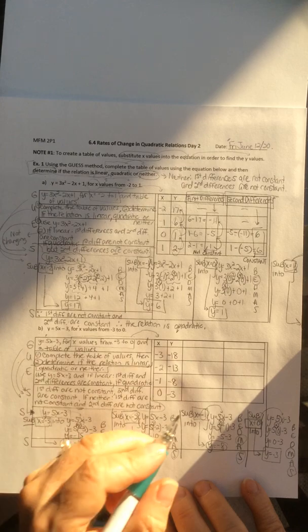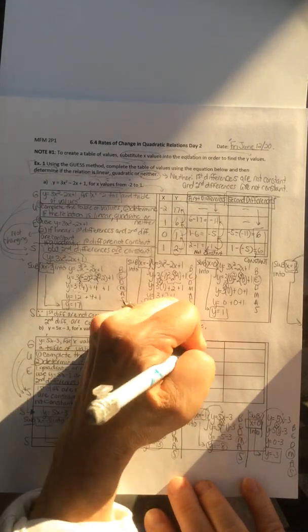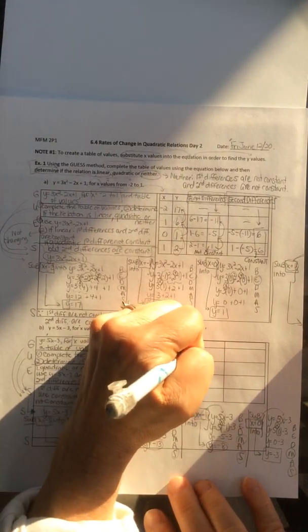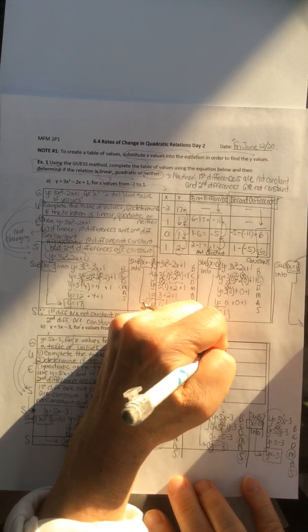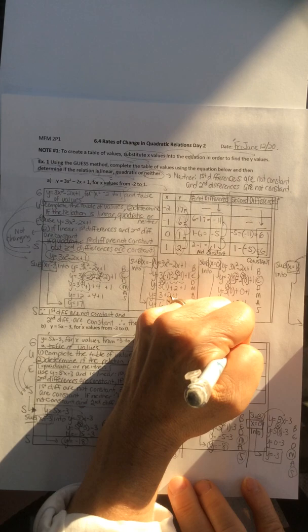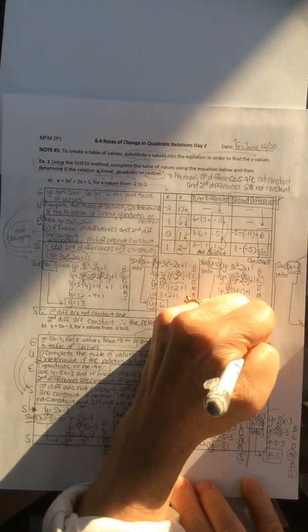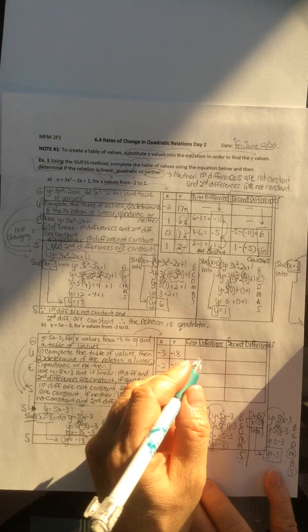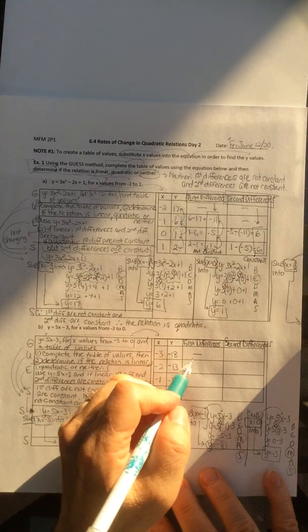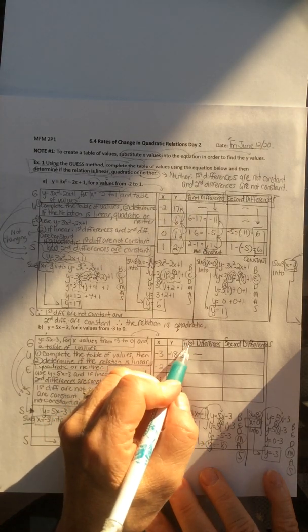Okay, so in the next two blank columns, we've got first differences, and we've got the heading second differences. Now remember the first blank is always just a line through it. There's nothing there every single time for first differences. So one blank for the first differences, right?